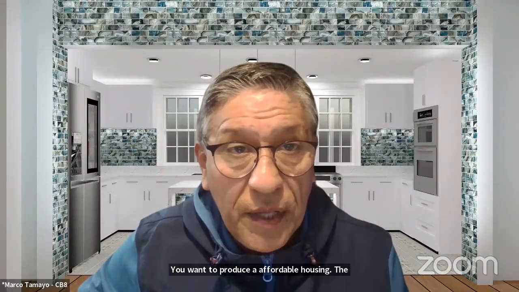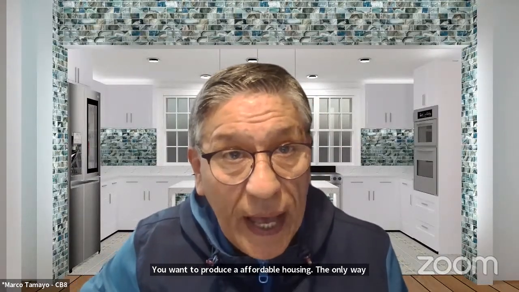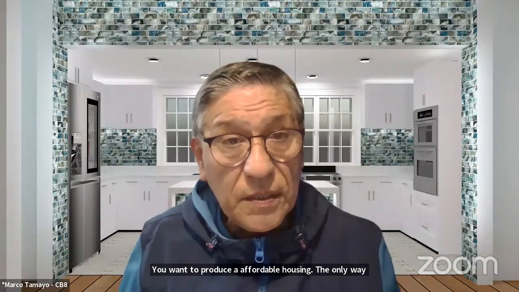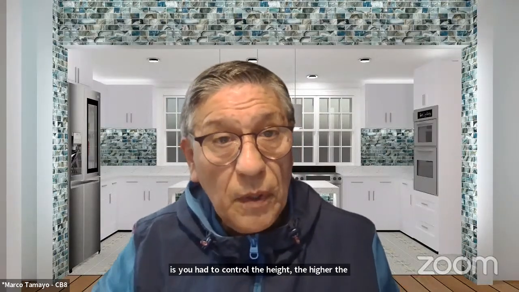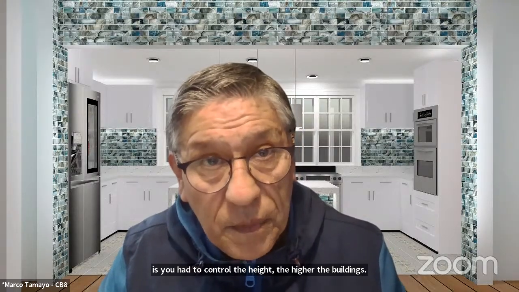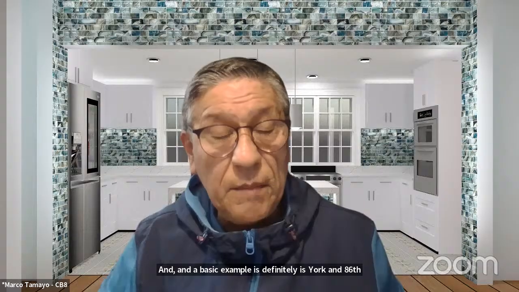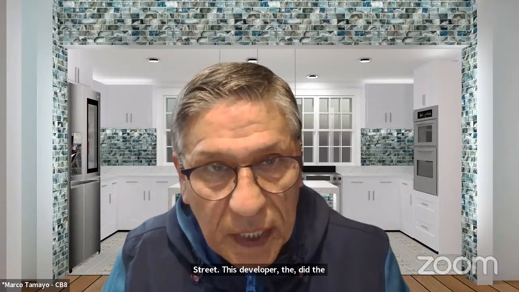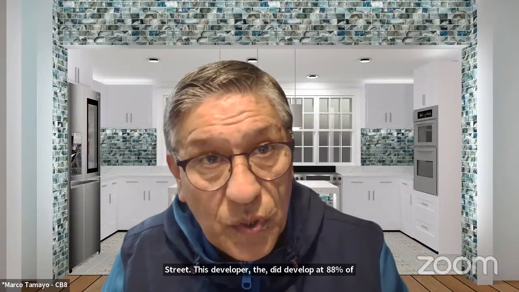If you want to produce affordable housing, the only way is to control the height of the buildings. And the best example is definitely York and 86th Street. This developer developed at 88% of density, and he produced affordable housing.